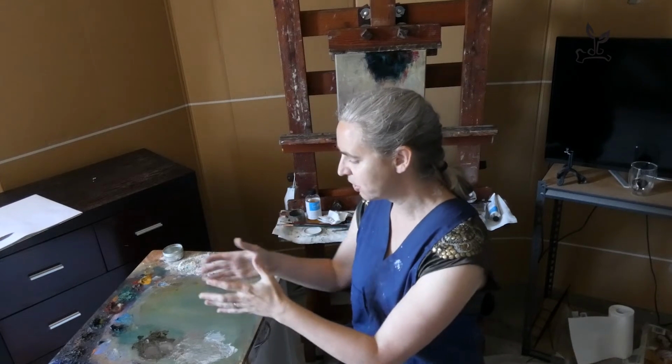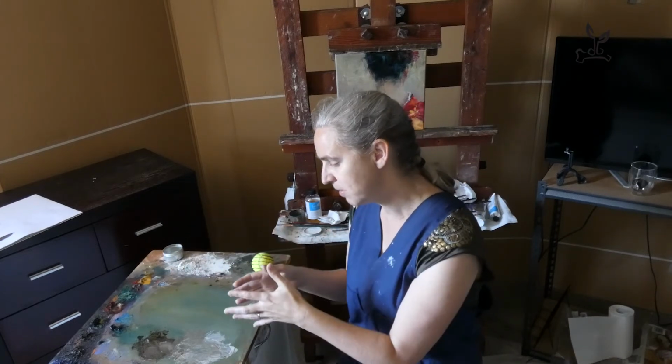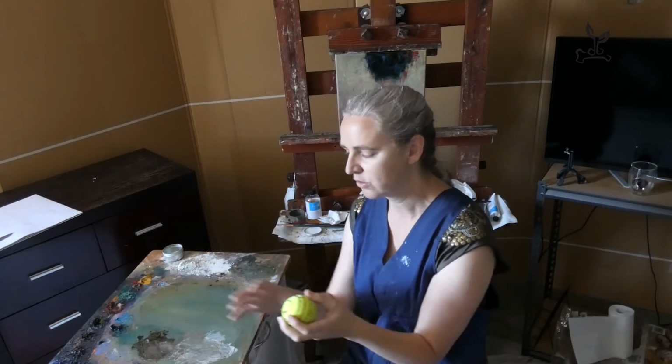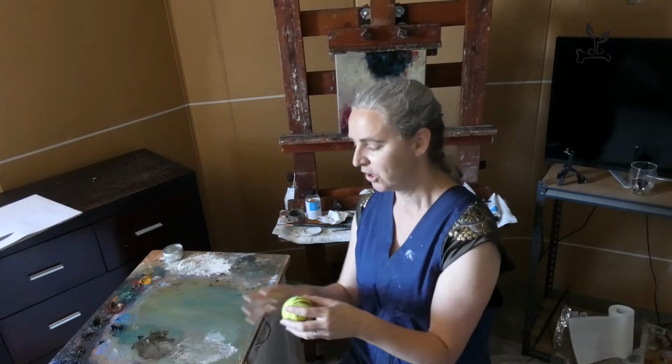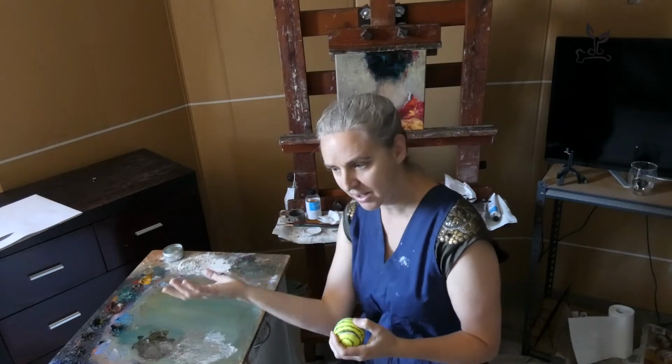We're going to look at how to use the tonal scale we just created, and we're going to create a three-dimensional ball, a sphere, on a two-dimensional surface using those tones. And then I'm going to show you how I actually paint, not using a tonal scale, but still understanding how tone works. So understanding how to create a dark shape, a light shape, and render a ball.